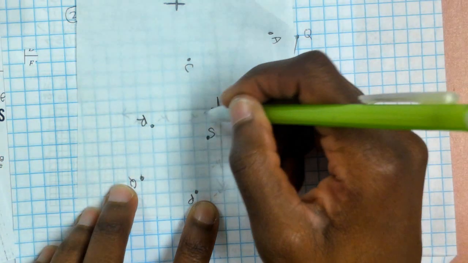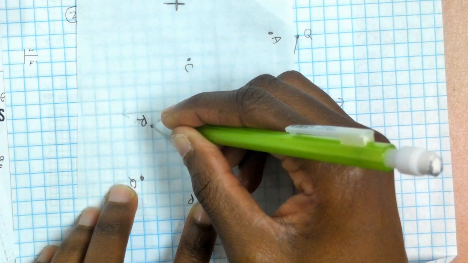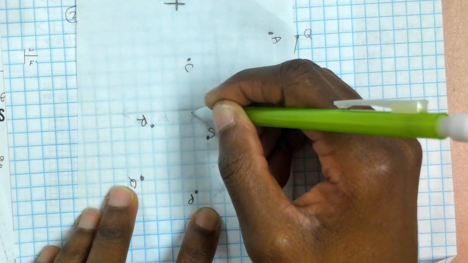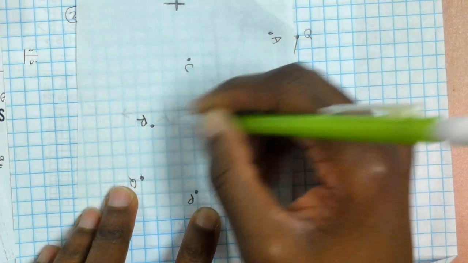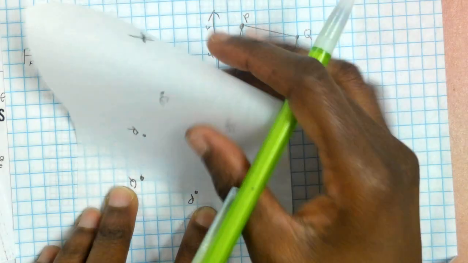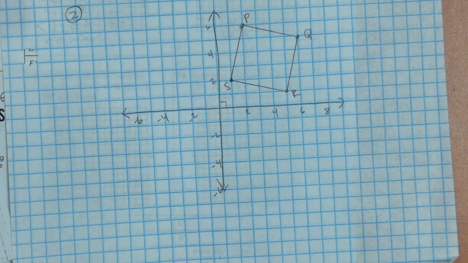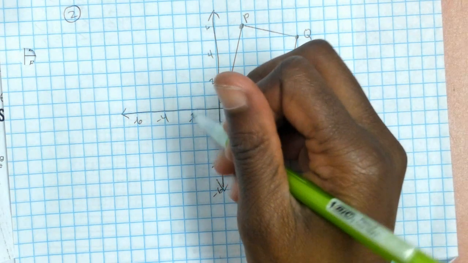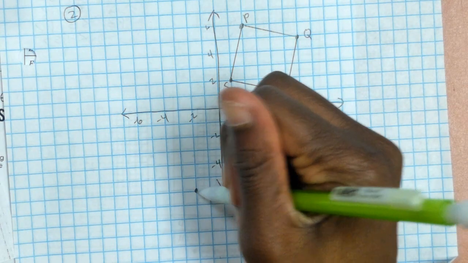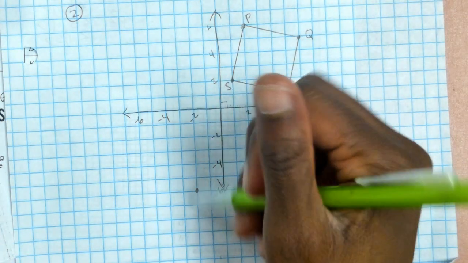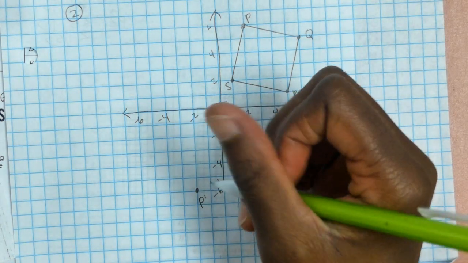So (negative 1, negative 2), (negative 5, negative 1), (negative 2, negative 6), and (negative 6, negative 5). And then you just want to graph those so you can see what it looks like. It's good for you to see what these rotations look like, so you can tell what type of transformation occurred.